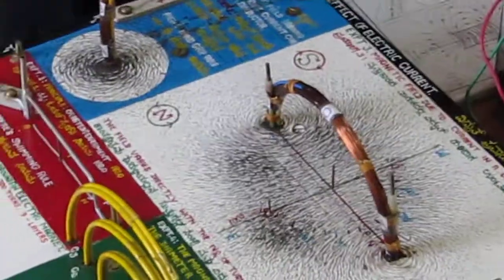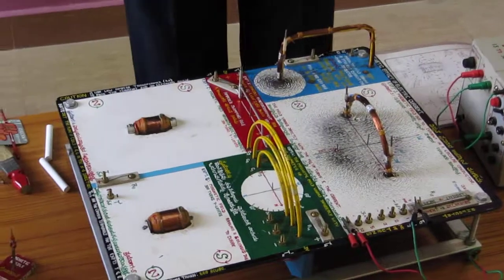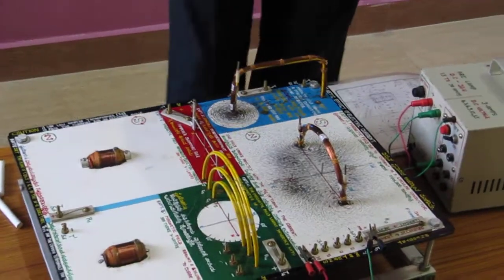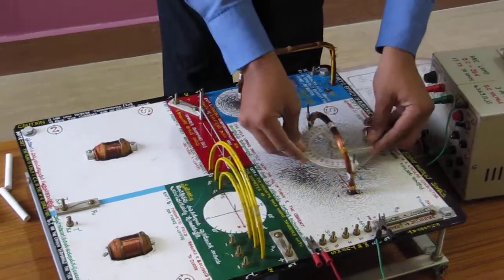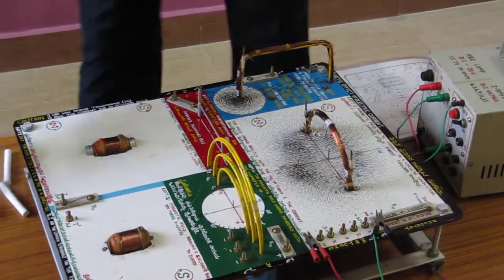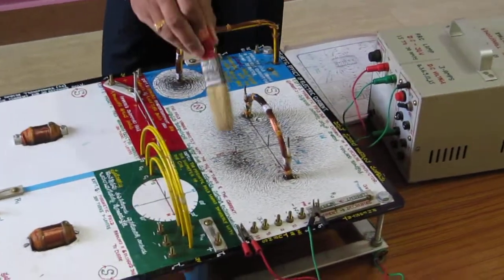Now we shall discuss the factors on which the magnetic field depends, for which I use the protractor. Before that, I have to clean these iron filings, else they get attracted to the magnetic needle.